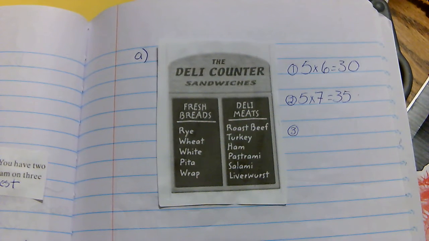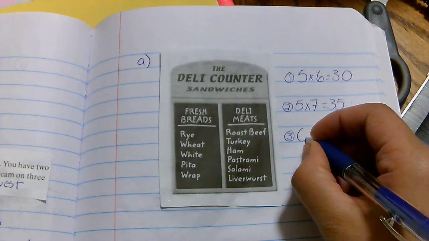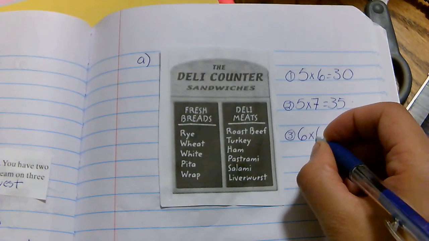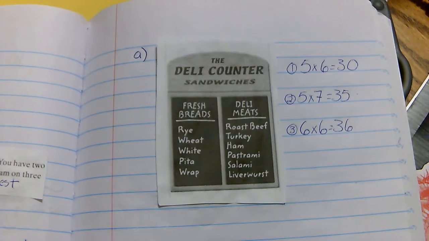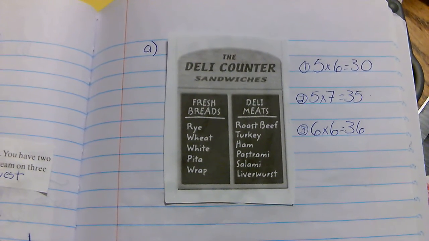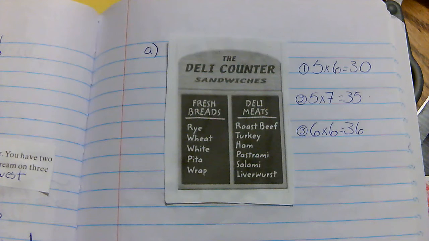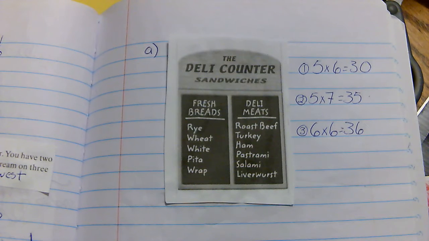I'm going to add a different kind of bread. I'm going to add pumpernickel to my types of bread. So that means now I have 6 kinds of bread and 6 kinds of meat, which means I would have 36 possible outcomes. So I guess if this deli owner wants to get the greatest number of outcomes with just 1 change, he would just have to add another type of bread, and that would give him 6 additional possible outcomes.